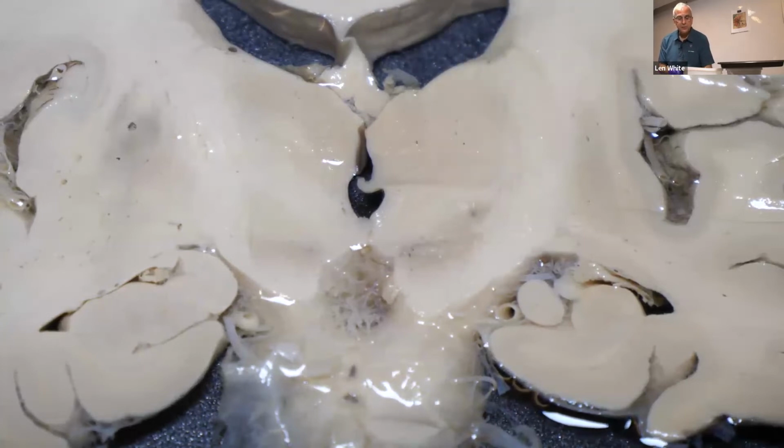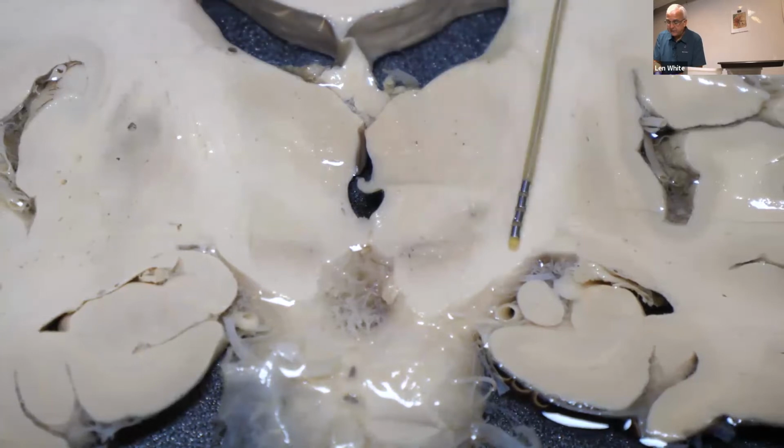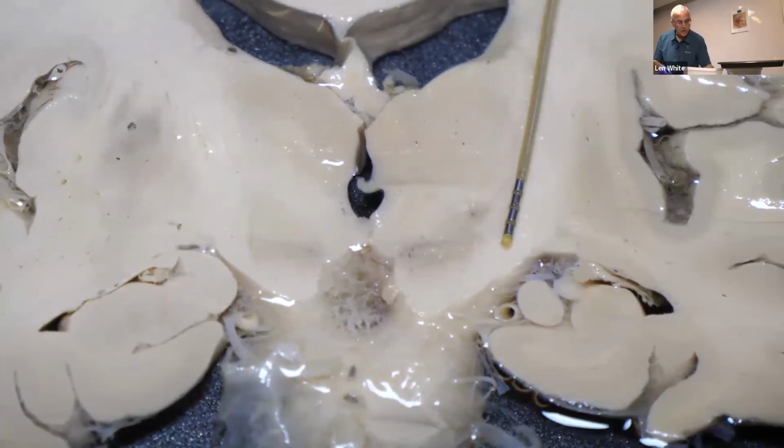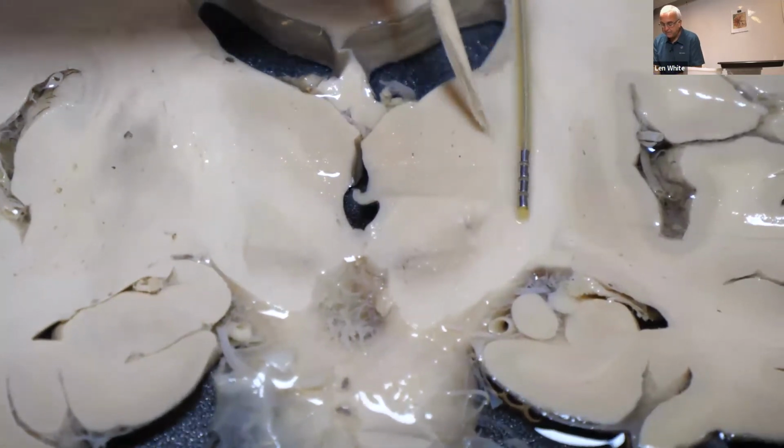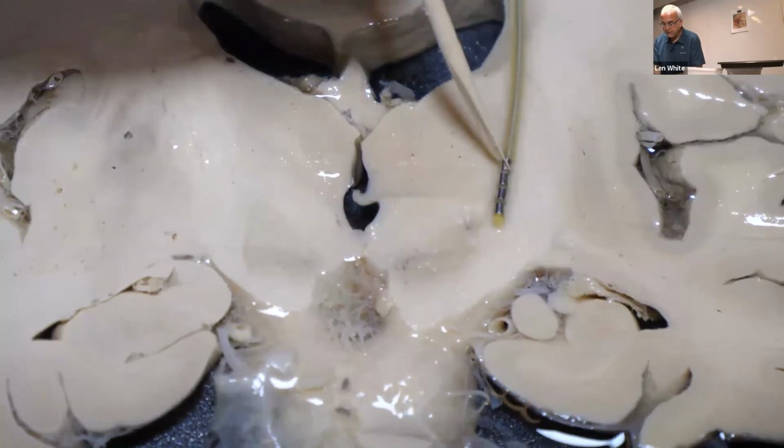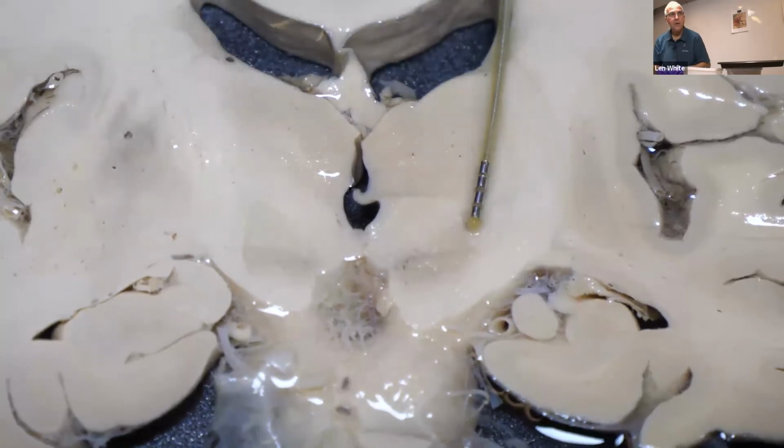That indentation was left by the tip of the deep brain stimulating electrode, which we have, and I will place it back into this position so you can see roughly where this electrode resided in the brain, with the tip leaving this impression that we can see right there.